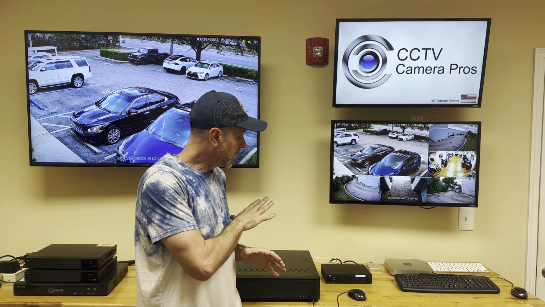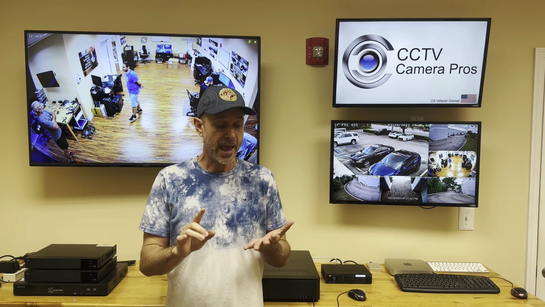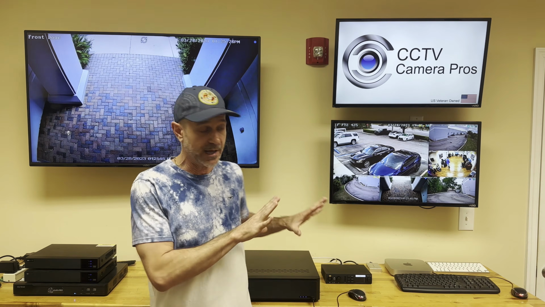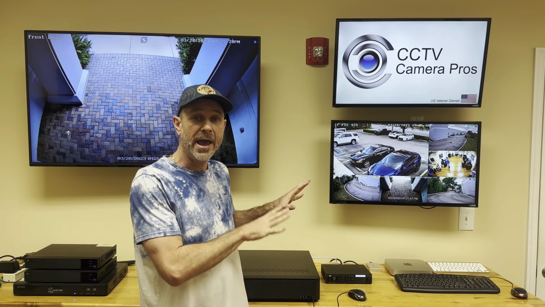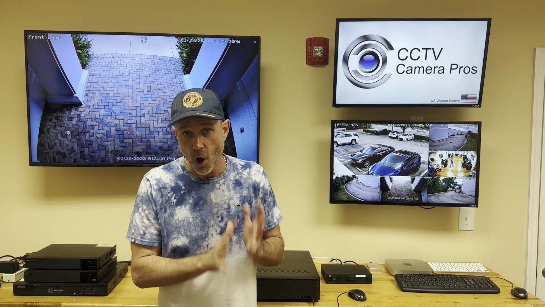These work with our Viewtron IP cameras, obviously, our traditional IP cameras. We also have AI cameras. If you're not familiar with AI cameras, I highly encourage you to look at our video demos of our AI security cameras and our license plate recognition cameras. It has the built-in AI software and LPR software for all of that.